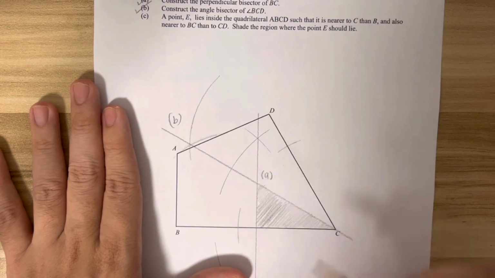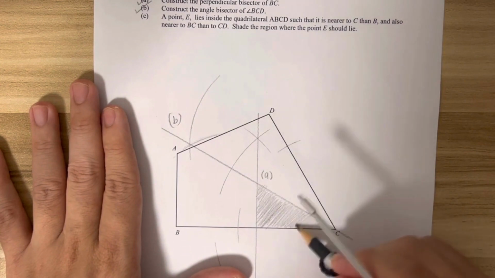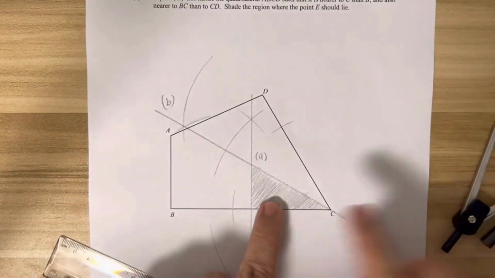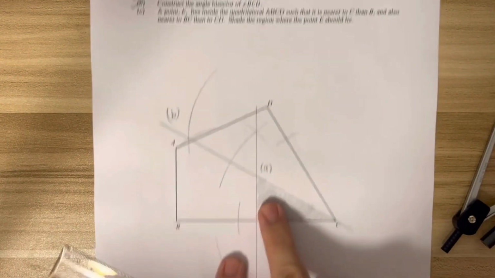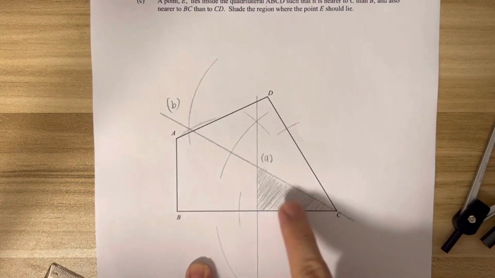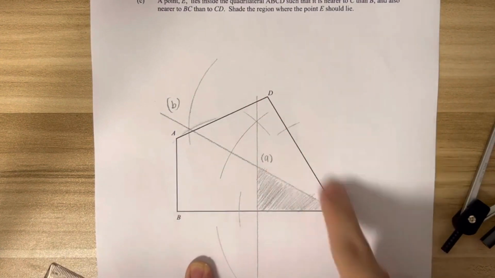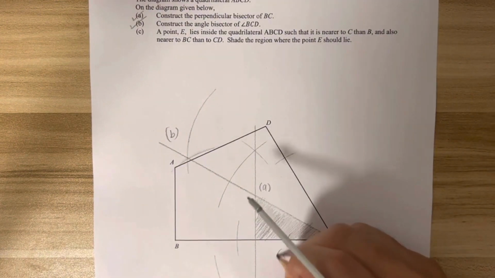E can be any point in this particular region here, so that it is nearer to C than B because of this dividing line, and it is nearer to the line BC compared to CD. And this will be my part C.